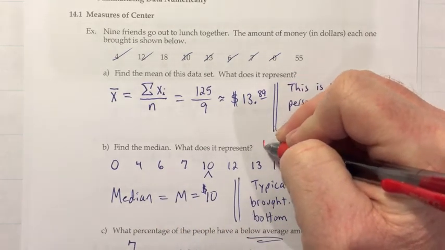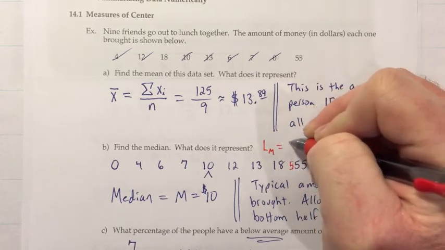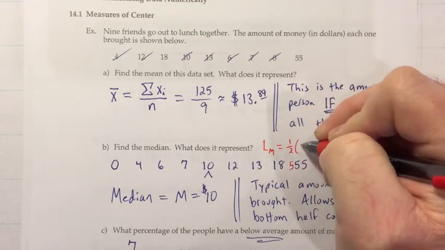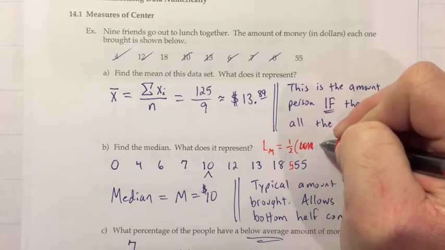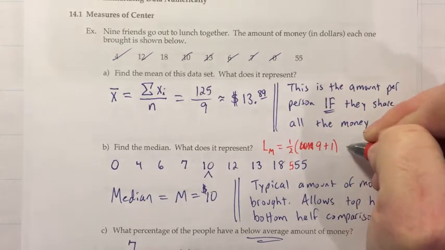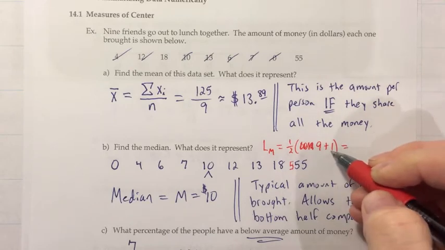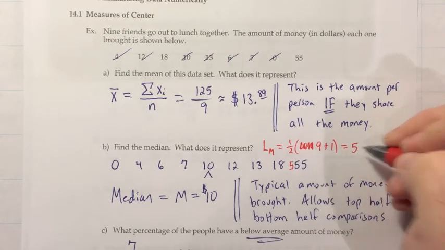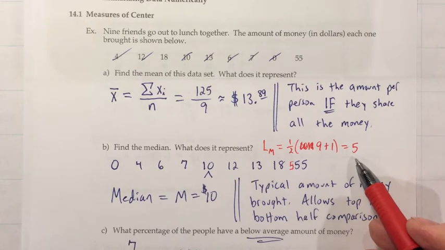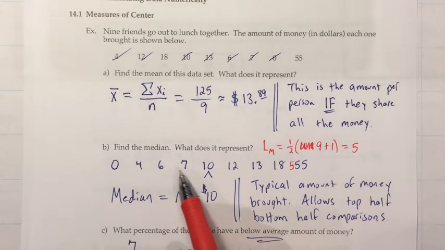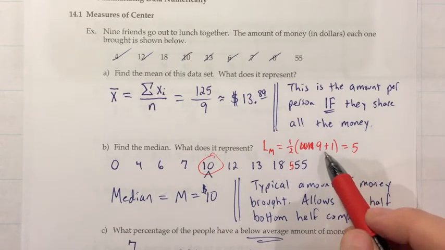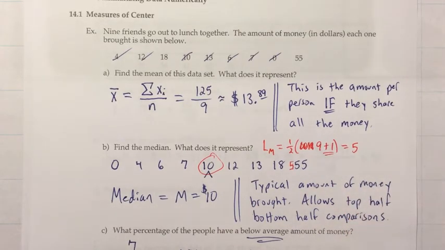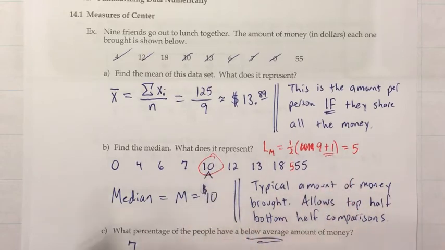If we wanted to use this formula, the location of the median, we would do 1/2 times the number of data values, which was 9 plus 1, and divide by 2. So 9 plus 1 is 10, divide by 2 is 5. So what the formula is telling us is the median is the 5th number, and if we go 1, 2, 3, 4, 5, there it is, the number we had already picked out. So the plus 1 may seem a little strange, like where did that come from, but notice adding the plus 1 does give us the correct value of the median.